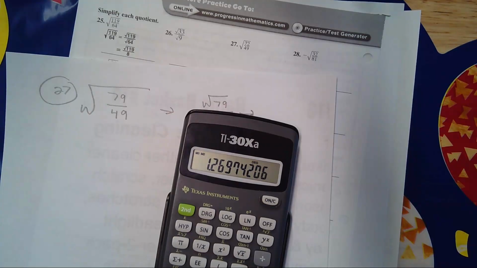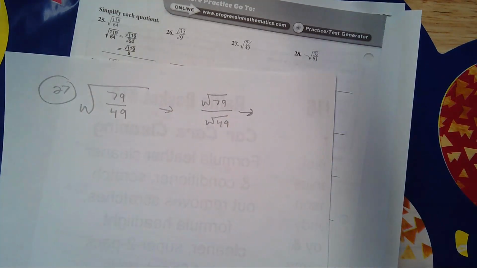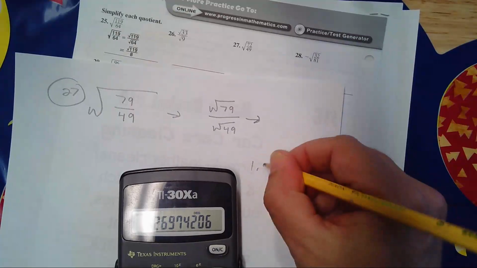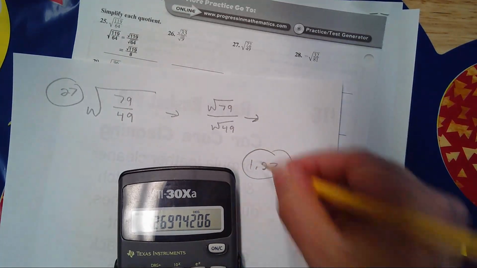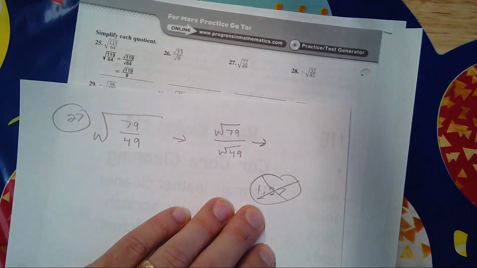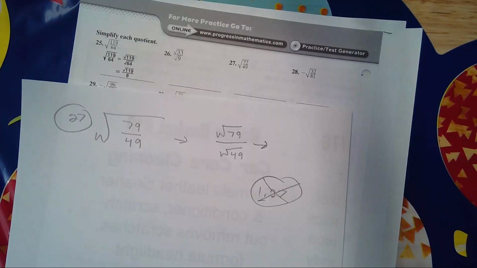But there it is, right there. Instead, though, that's not a simplified way. I'm not looking for some decimal answer here. I don't want you to write 1.27 as the answer. That would be terrible. It's not what we're doing. We're simplifying, not converting to a rational number, not the directions.